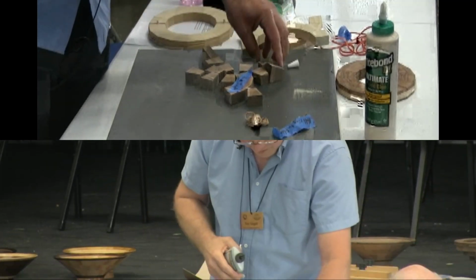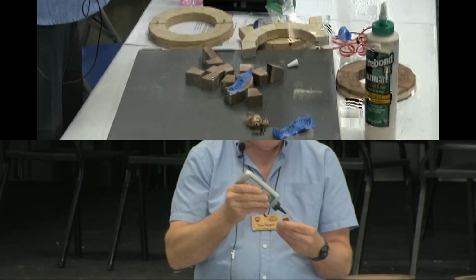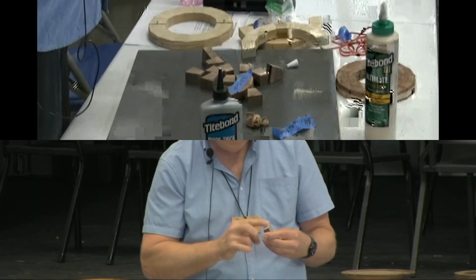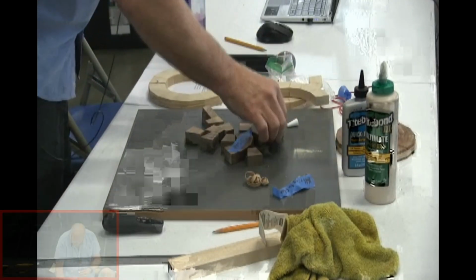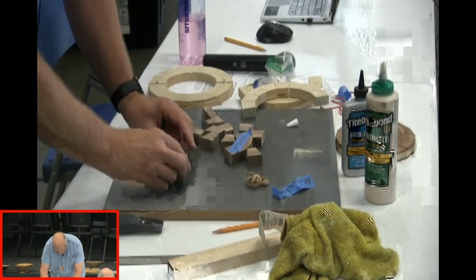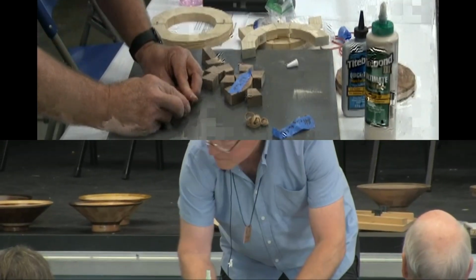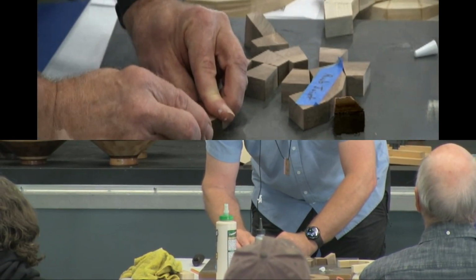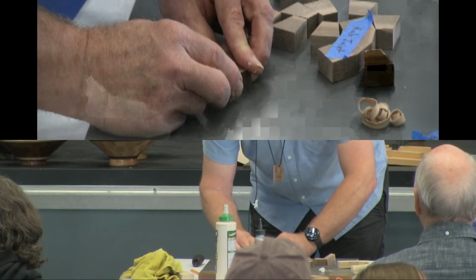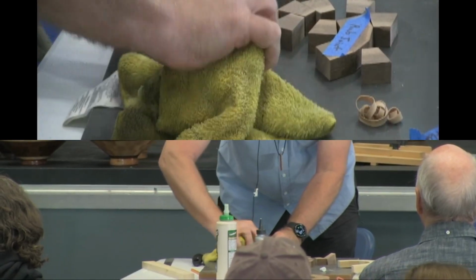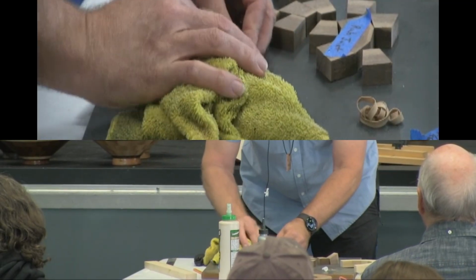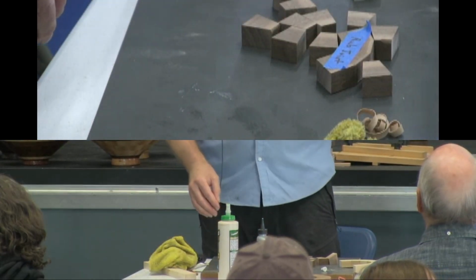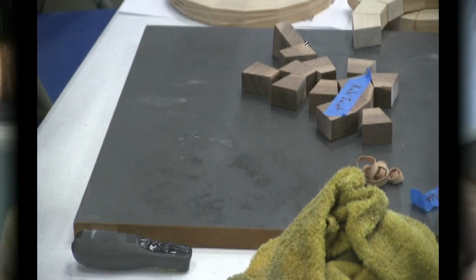So a rub joint is really simple. You just take one segment and you put glue on it. Take another segment, you set them down and you rub them together on that joint. Can you see that? Okay. And you'll start to feel the glue grabbing after a bit. And when it starts to grab, you stop, wipe off the excess, straighten it out, make sure it's flat, and set it aside. That's all you need to do. You don't need to put a rubber band or anything on it.